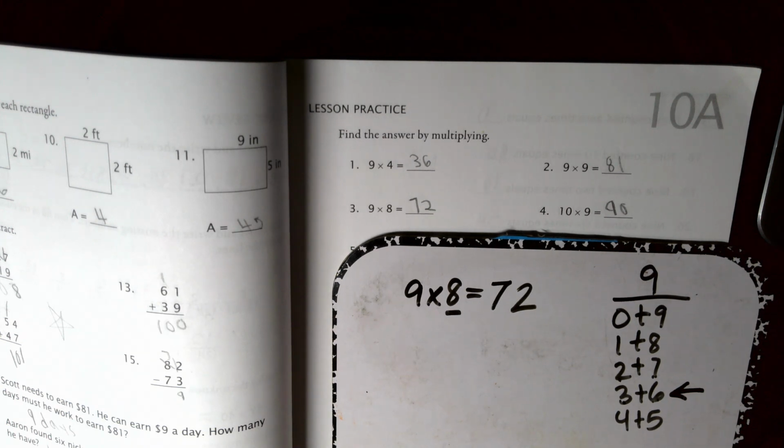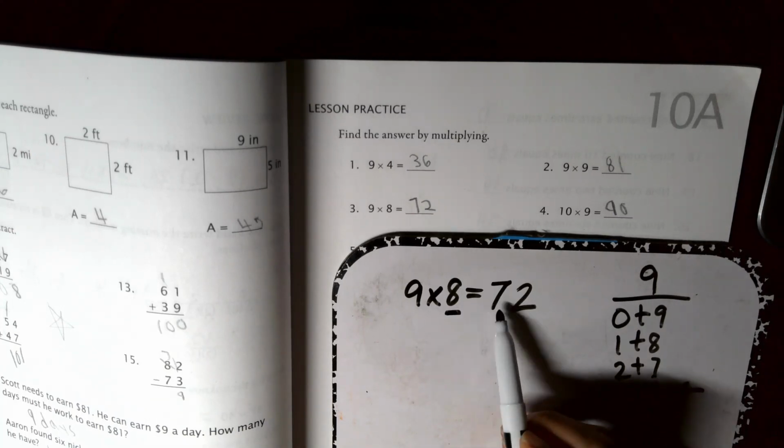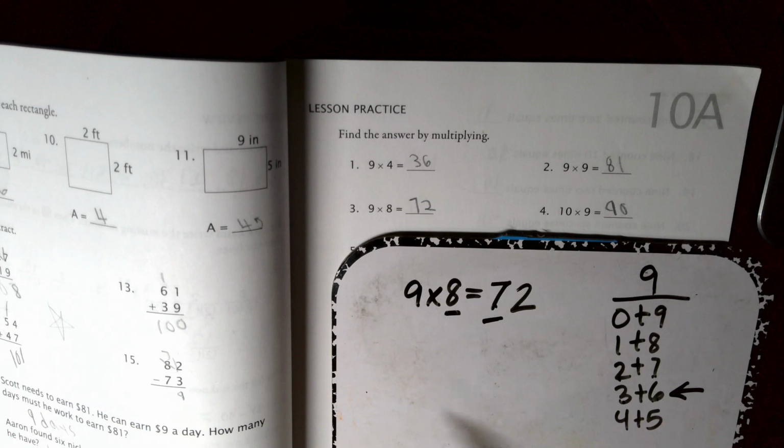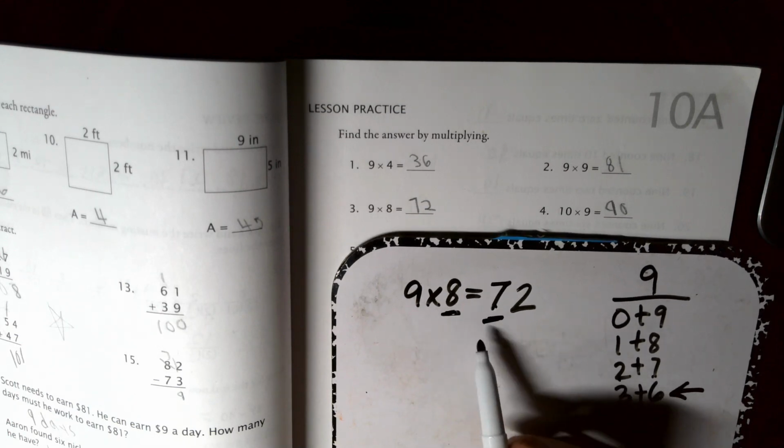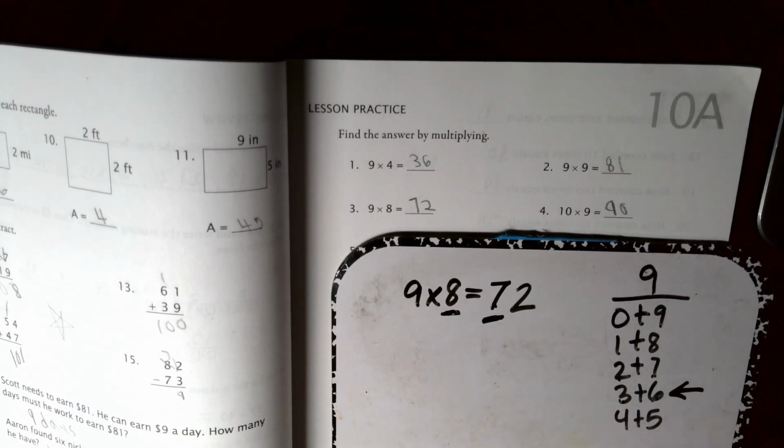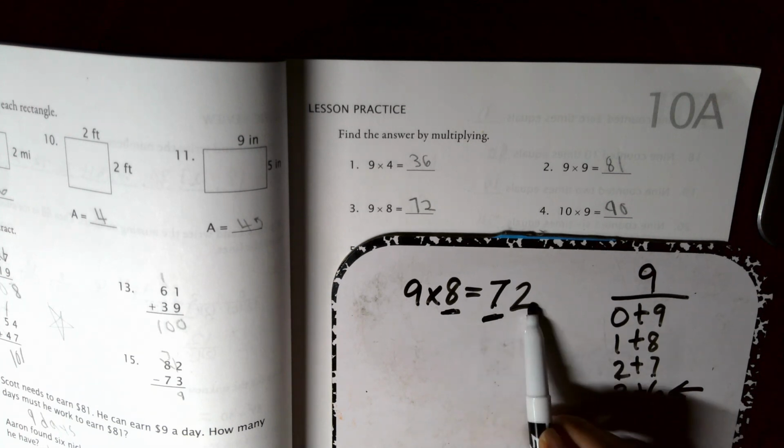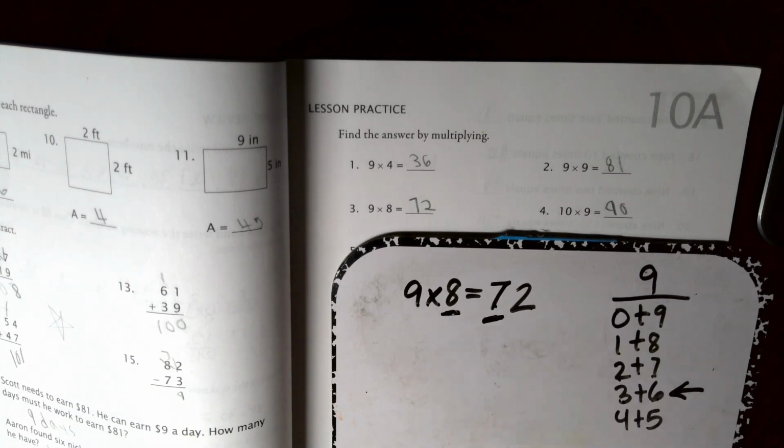If you know this little method, then you will always know your 9s, because 8 minus 1 gives us the 7, and then 7 plus 2 gives us 9. So that's how we do our 9s. Okay? Let me see what else we have in chapter 10.